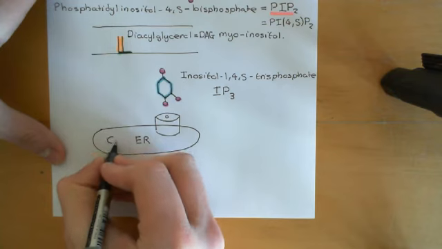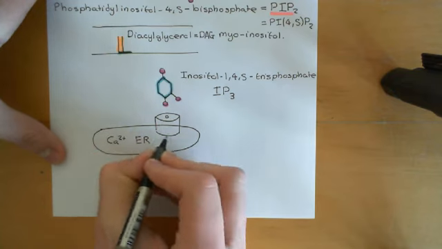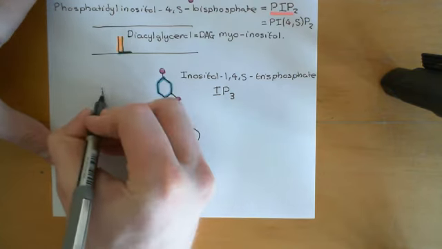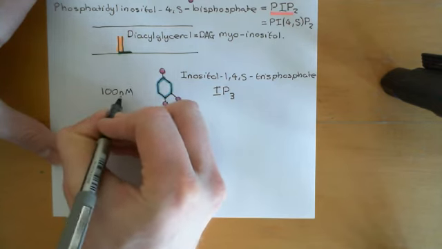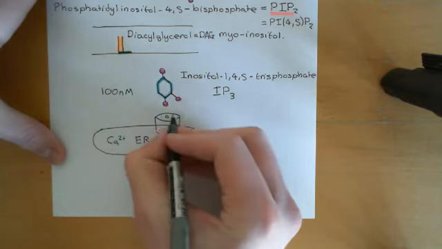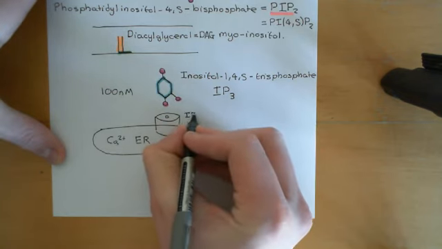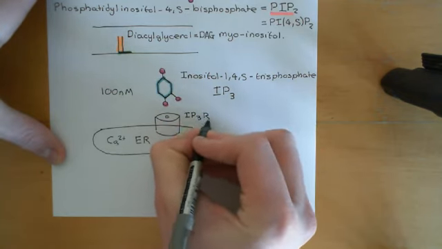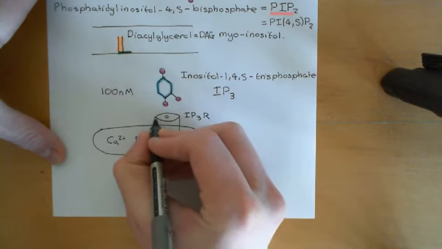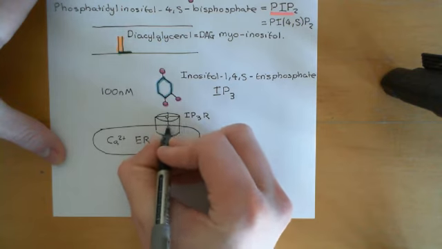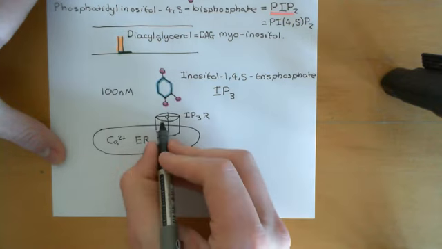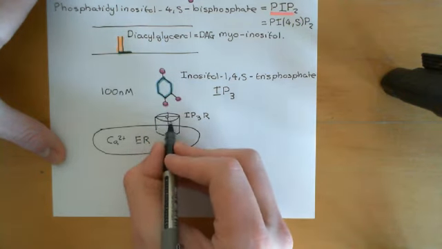Calcium concentration in the ER is much, much higher than it is in the cytoplasm. In the cytoplasm, it's usually ridiculously low, at around 100 nanomolar. So when IP3 is produced, it will bind to the IP3 receptor, which is actually made out of 4 separate proteins stuck together, 4 separate subunits, and each one of these subunits has a binding site for IP3.